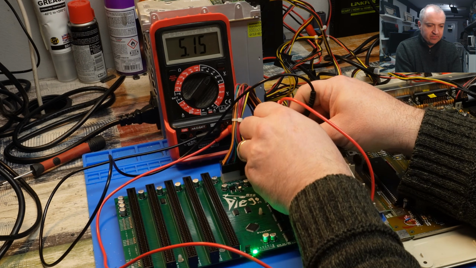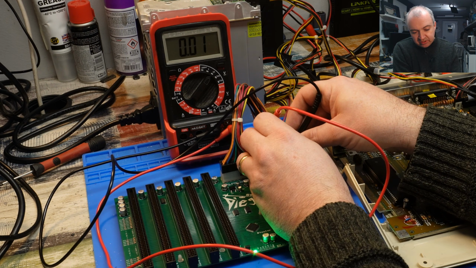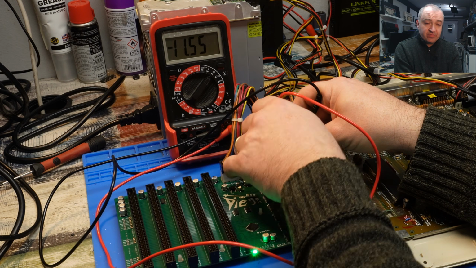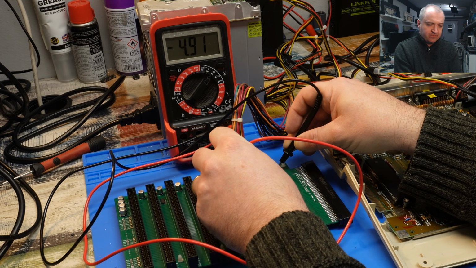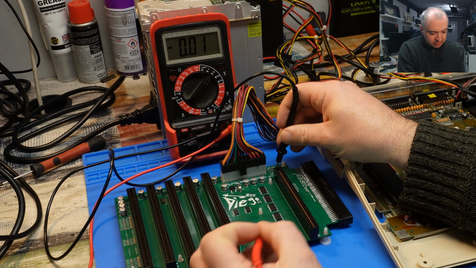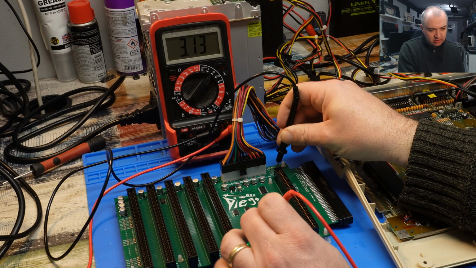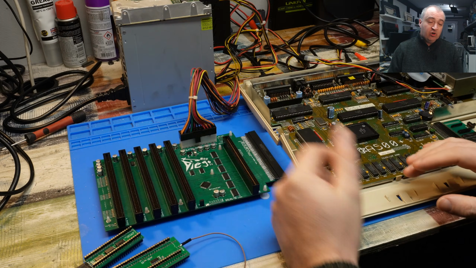That's 5 volt, that's fine. 12 volt, looking good. Negative 12, that looks good. And there's our negative 5 volt rail. So that all seems to be good. What about the 3.3? Yeah, that's still there. So let's try it on the Amiga.